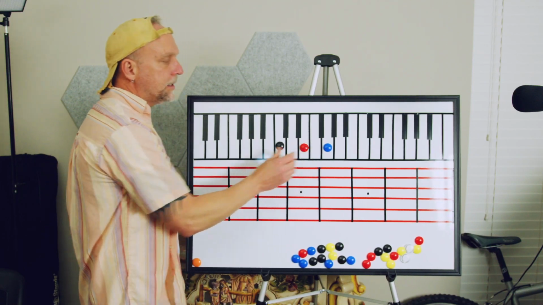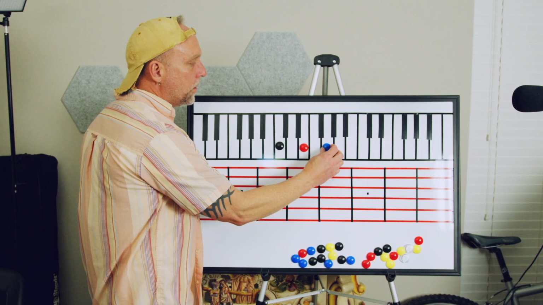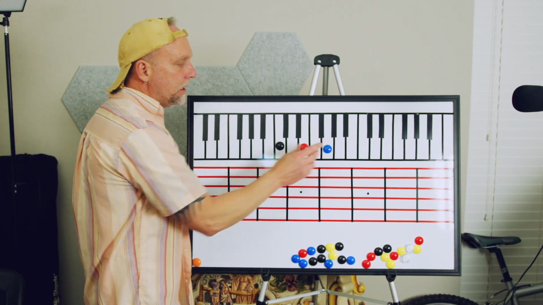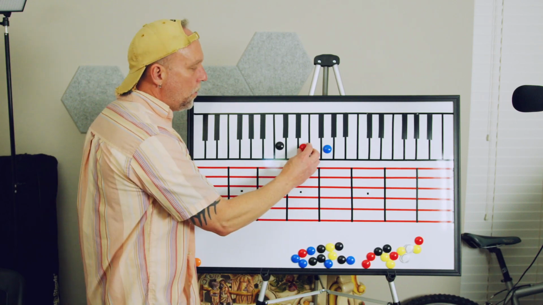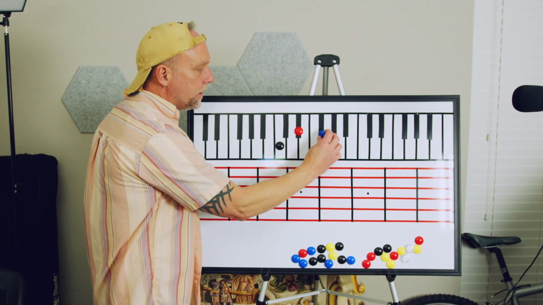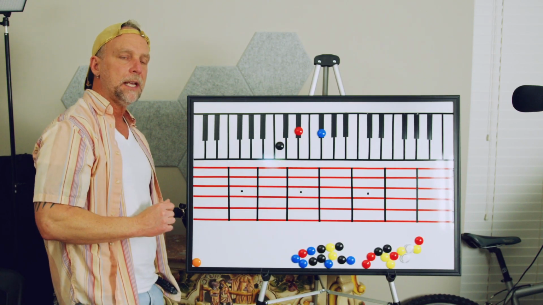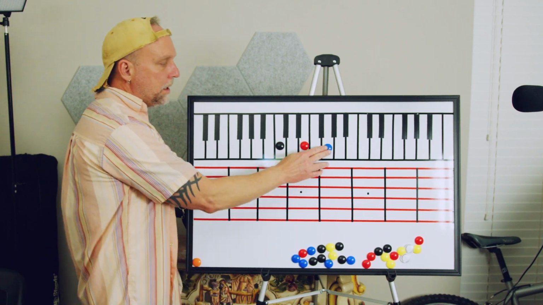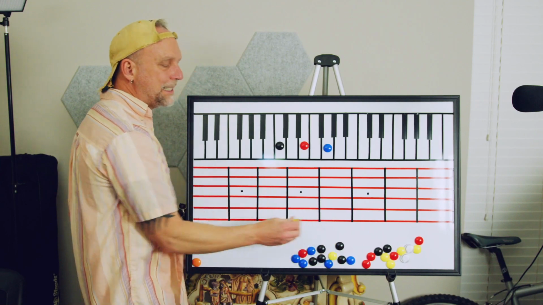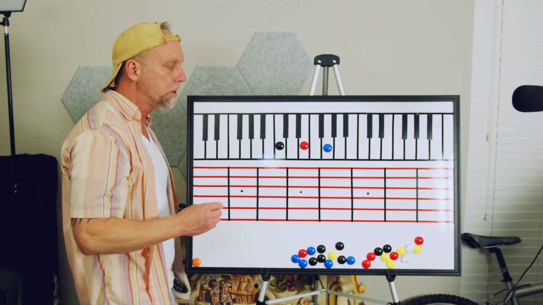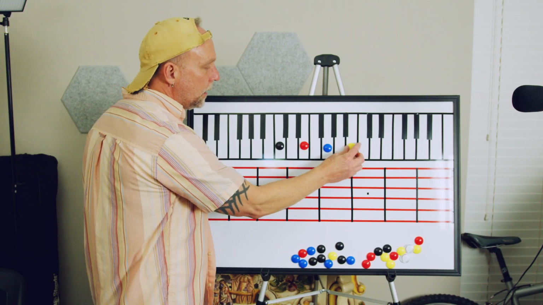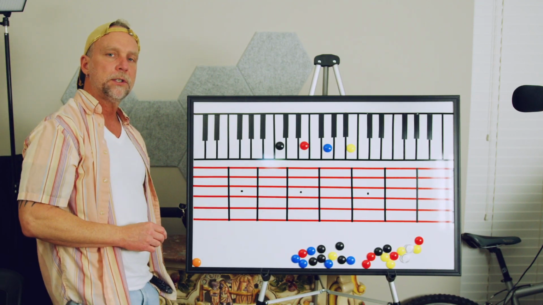If we wanted to make this a half diminished, we lower the fifth 1/2 step. If we wanted to make this a full diminished, we lower the third and the fifth 1/2 step. That makes that a full diminished chord. If we wanted to make this a major 7, we would stack a major third on top. 1, 2, 3, 1, 2, 3, 1, 2, 3. That is a major 7.